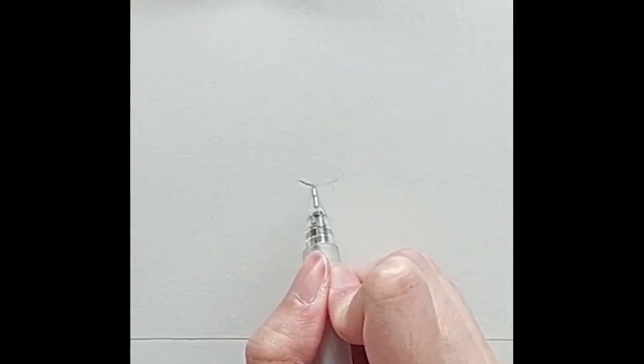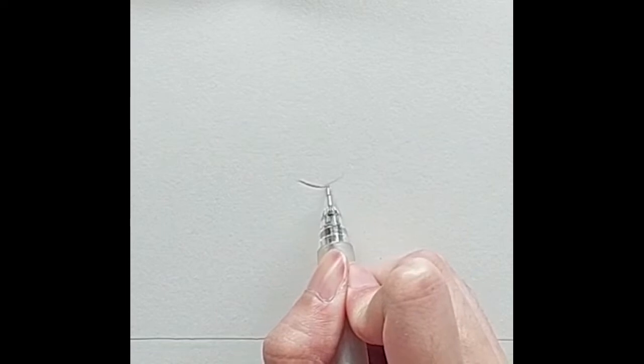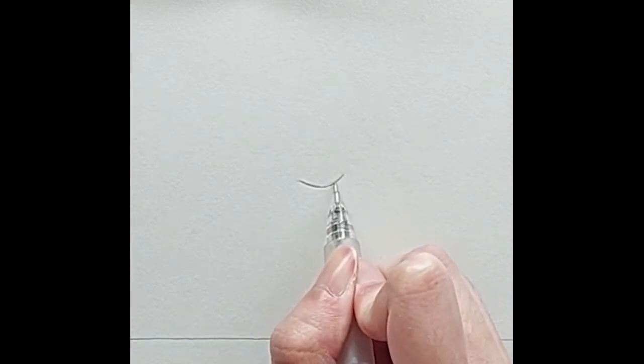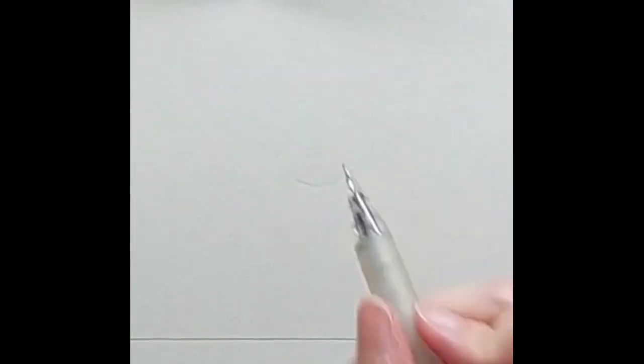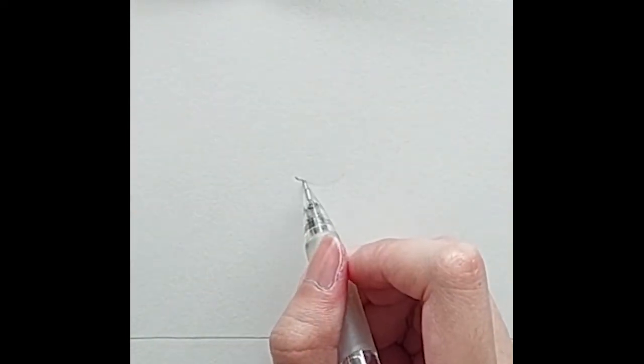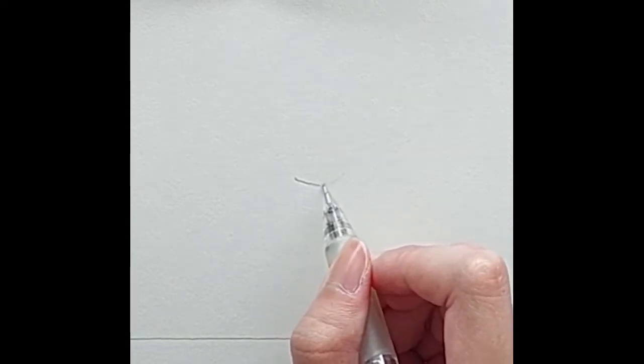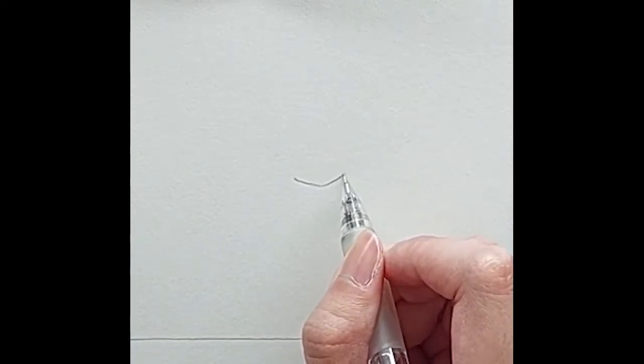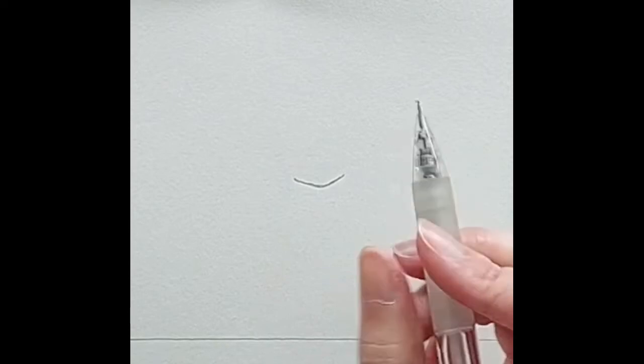I just draw and say, this is the little divot in the upper lip before it goes down to the sides of the mouth. I'm going to try and make it centered so it wouldn't be sideways. So this is the divot of the upper lip.